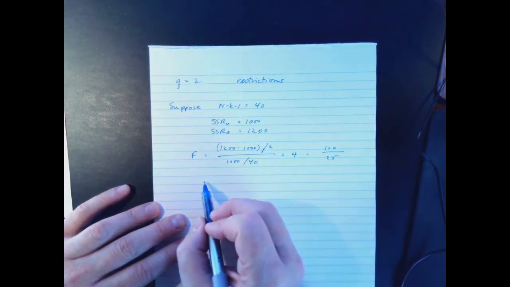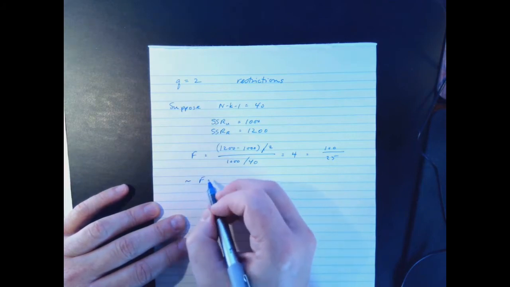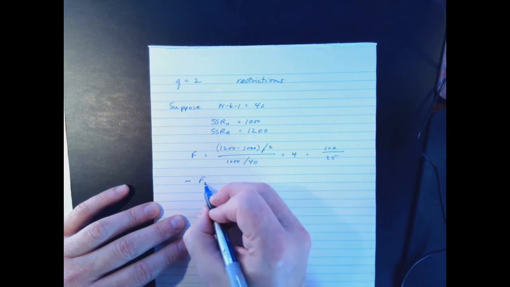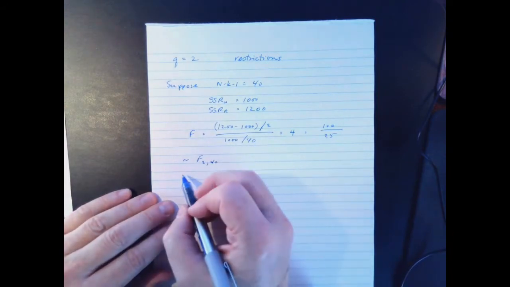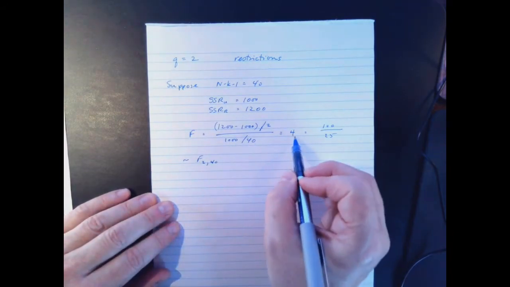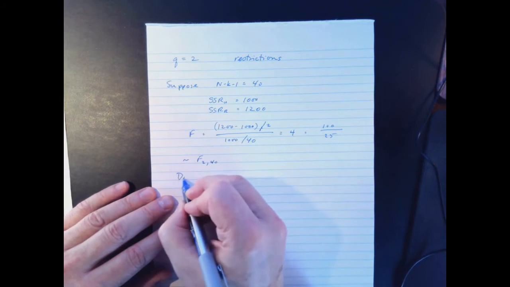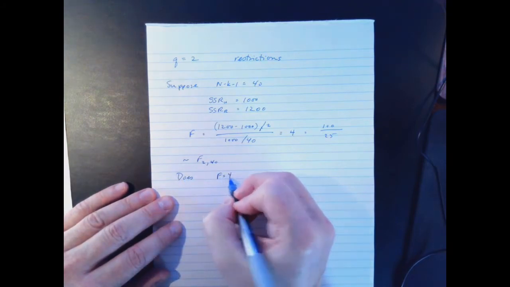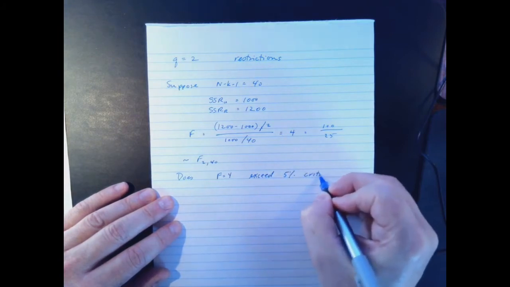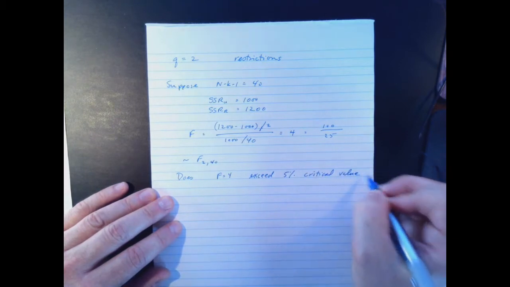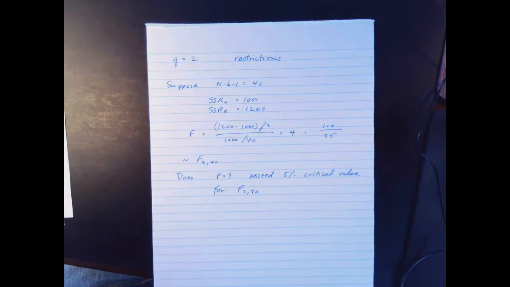Okay, so this is distributed F with 2 and 40 degrees of freedom. So we want to see if this exceeds the critical value for the 5% level of this distribution. So does F equals 4 exceed the 5% critical value for F 2, 40?